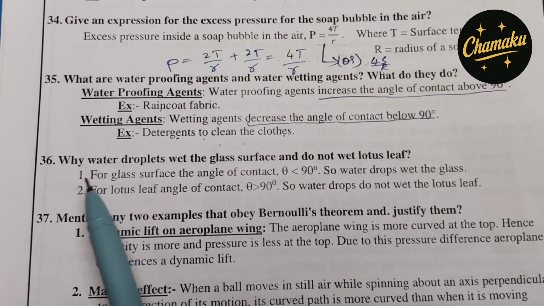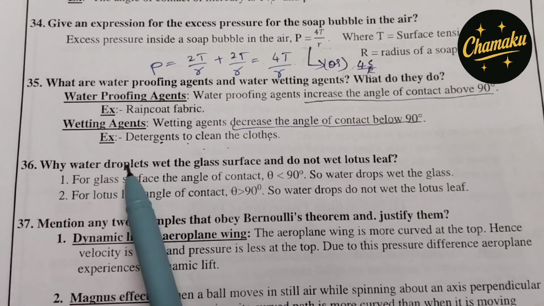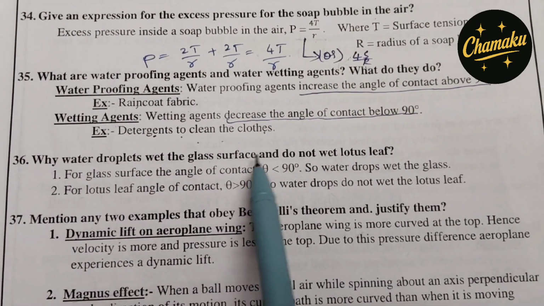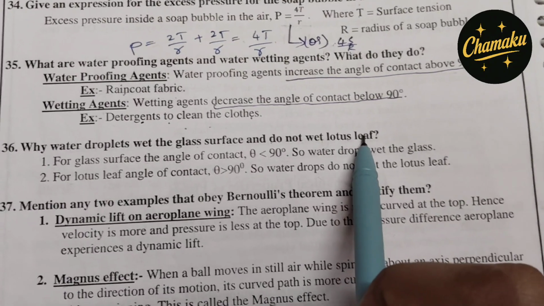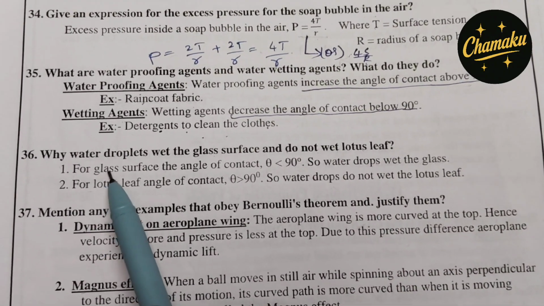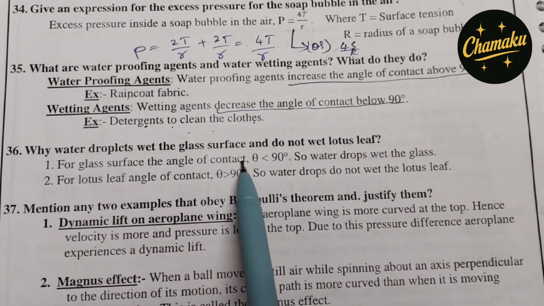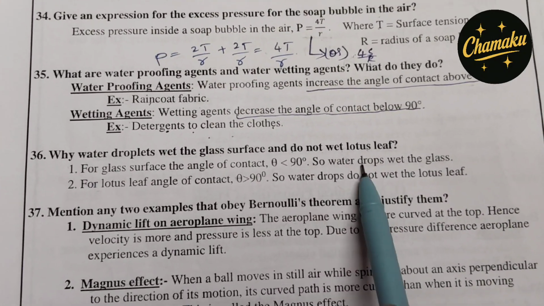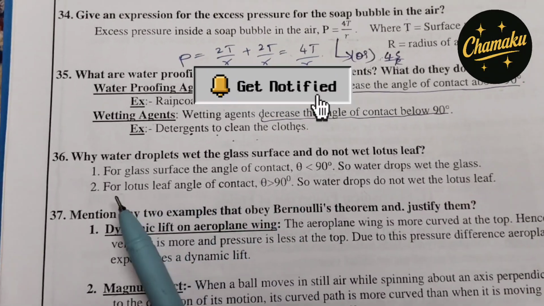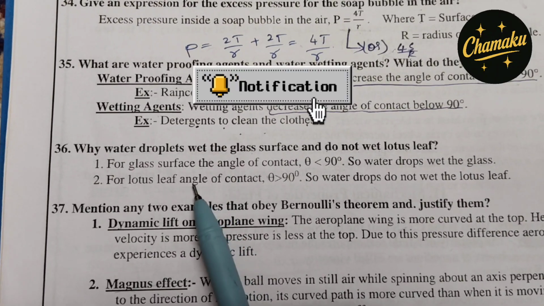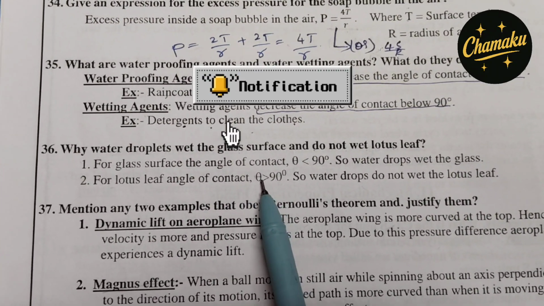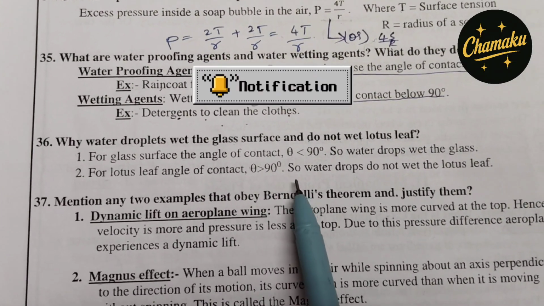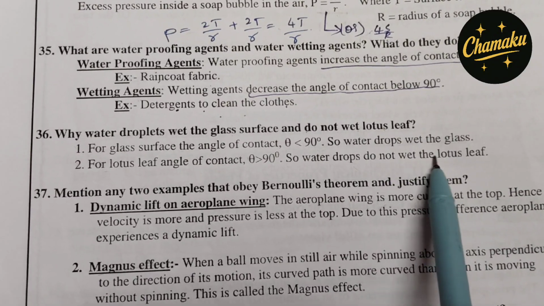Okay, next one. Why do water droplets wet the glass surface and not wet the lotus leaf? Because for the glass surface, the angle of contact theta is less than 90 degrees, so water droplets wet the glass. For the lotus leaf, the angle of contact theta is greater than 90 degrees. So water drops do not wet the lotus leaf.